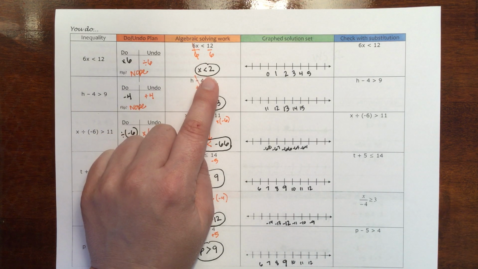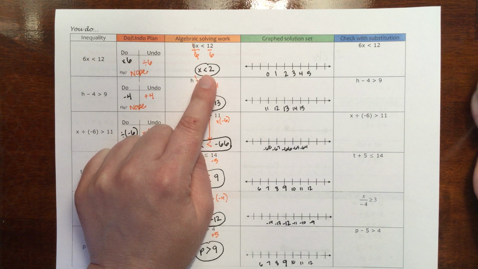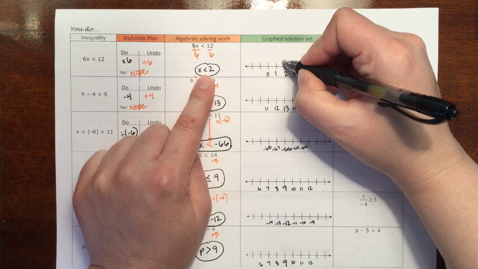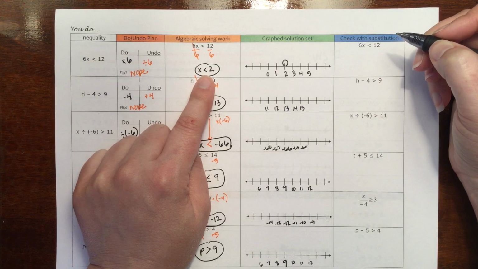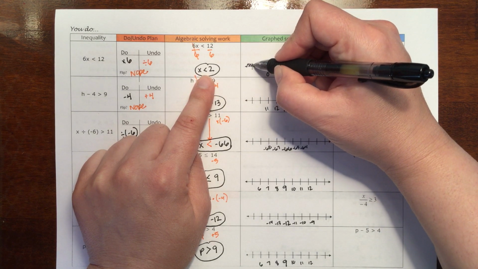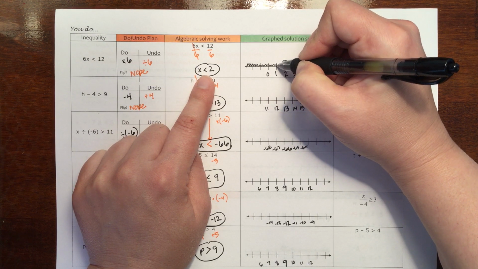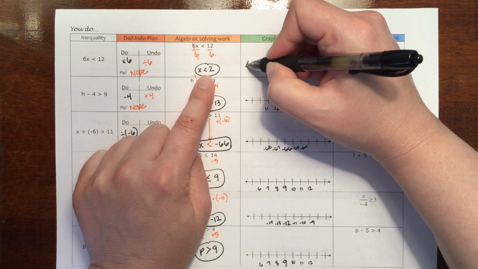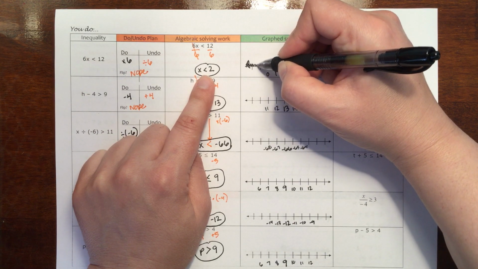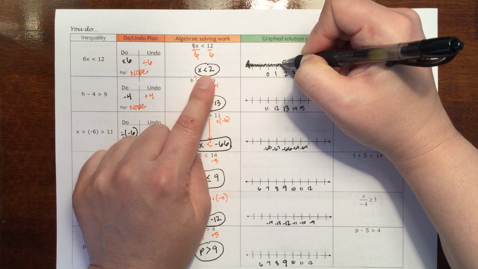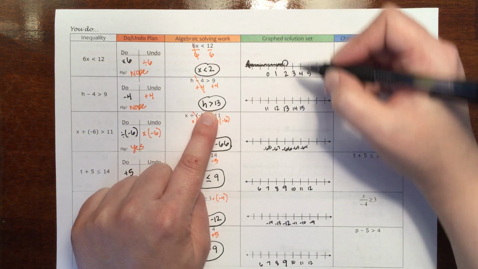Okay, for number 1, my answer is x's that are less than 2. The less than sign means an open circle, and values get less as you go to the left. The 2 is not included, so I'm not shading it in.